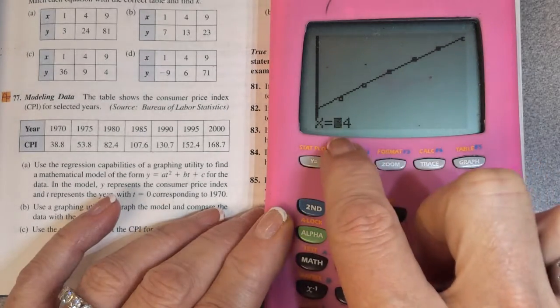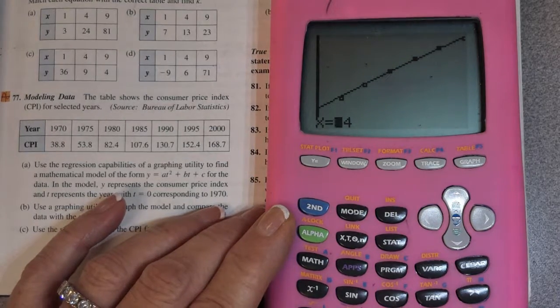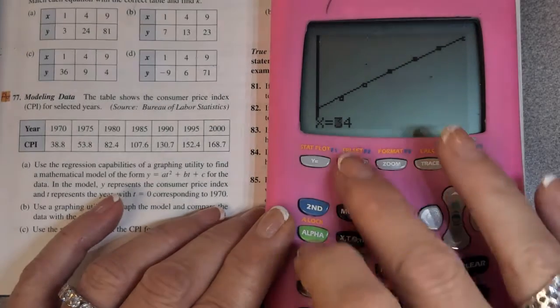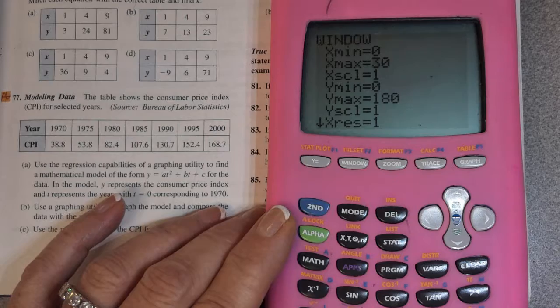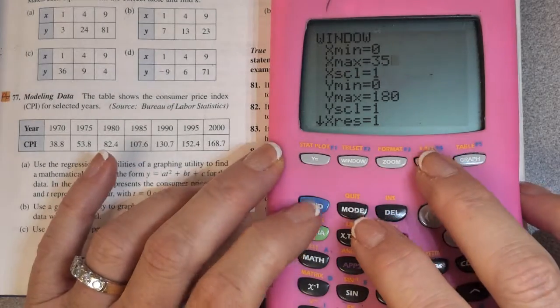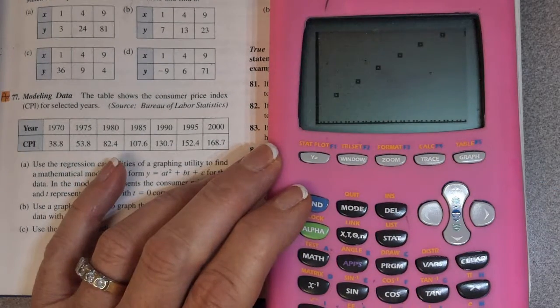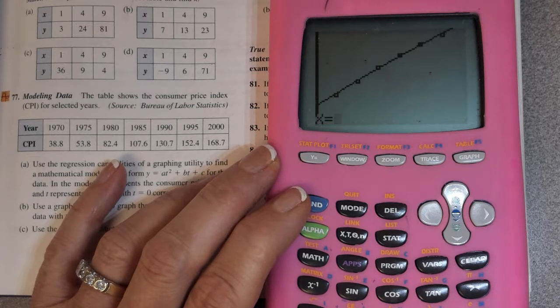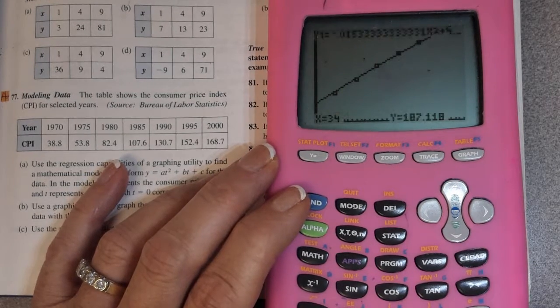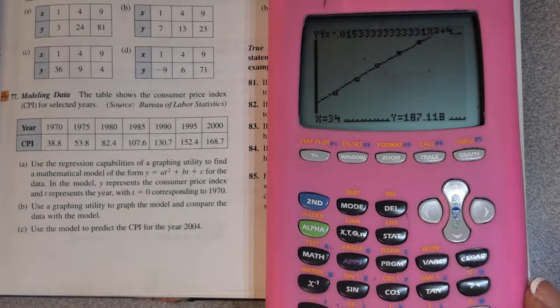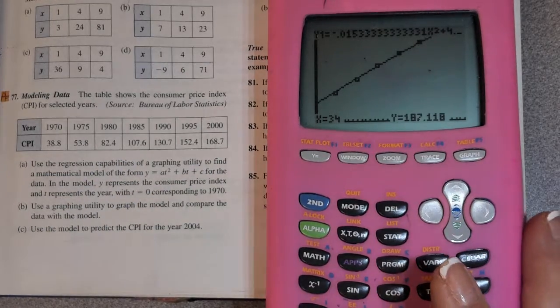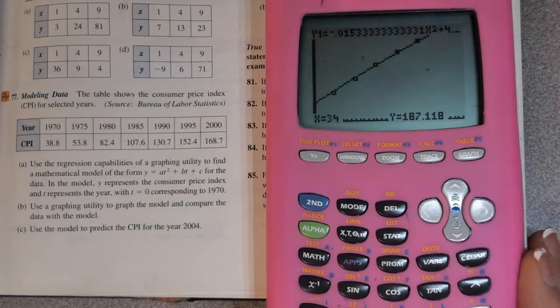It's telling me that this number's too big. Why is that number too big? My window. I have to make that window go out to at least 34. Now when I do second trace calculated value, takes it a minute to think. When x is 34, there it is. 187.1 would be our answer.